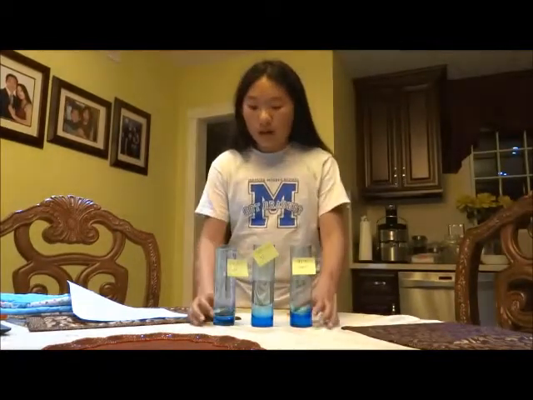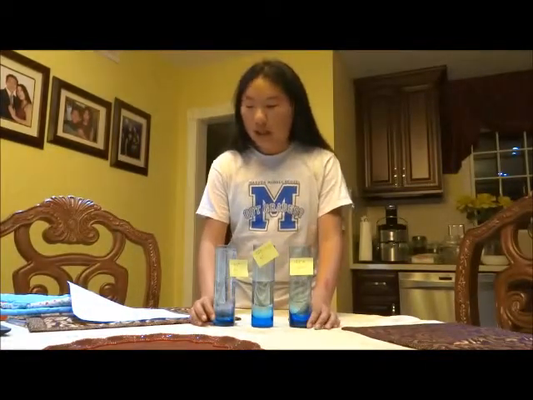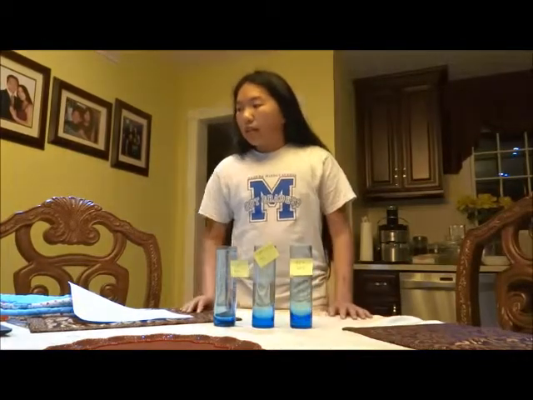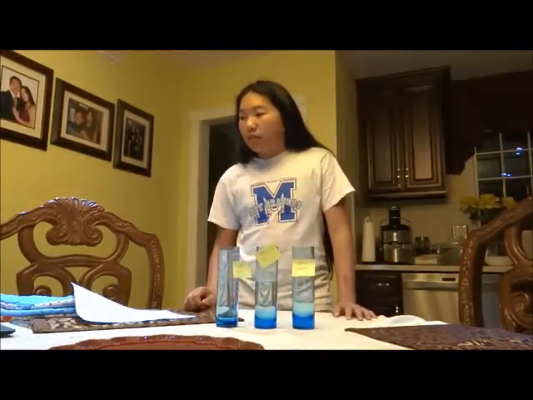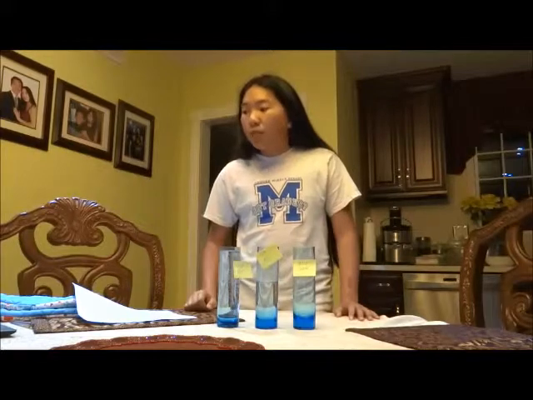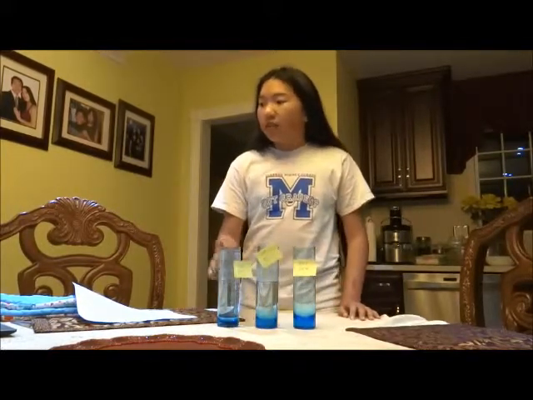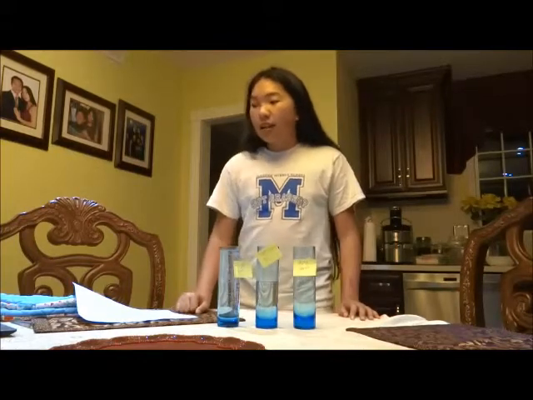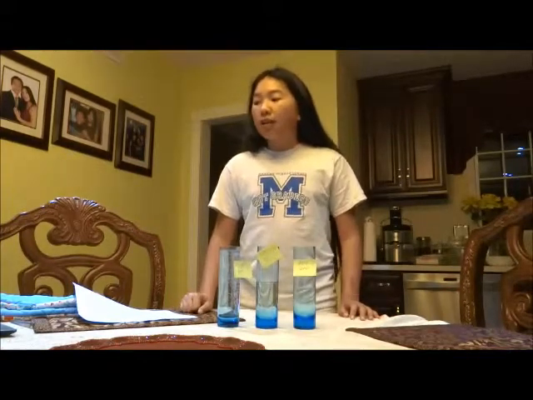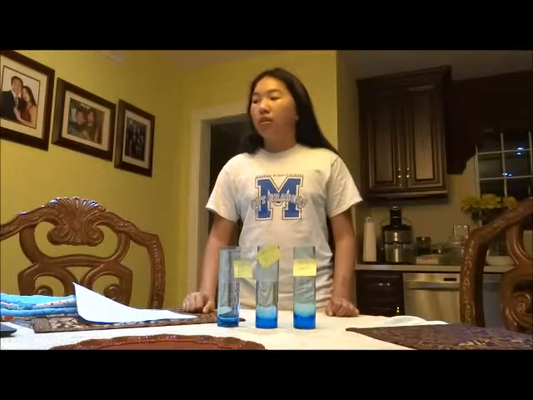And while analyzing these 3 different glasses, the glass that absorbed the heat fastest was the one with no water. On the other hand, the glass filled with the most water held on to the heat the longest, due to the water's hydrogen bonds allowing it to hold the energy or heat for so long.